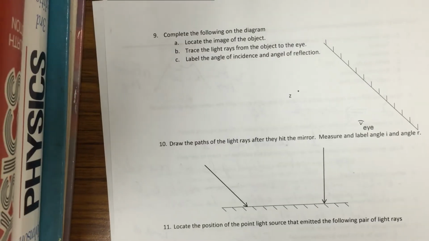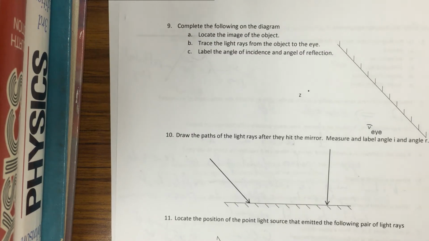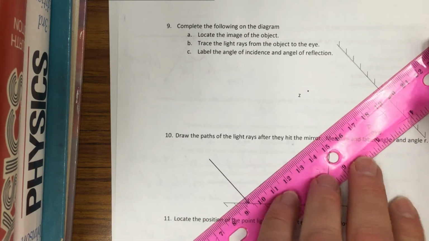We're now on side 2 with the question number assigned. It says locate the image of the object, trace the light rays from the object to the eye, label the angle of incidence and reflection. So this is asking us to do just what we did before with some extensions. And that's really what you're going to see.